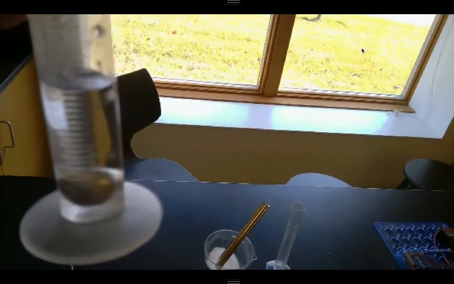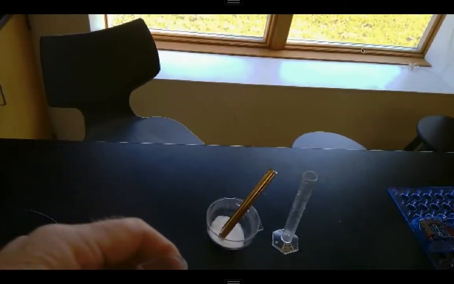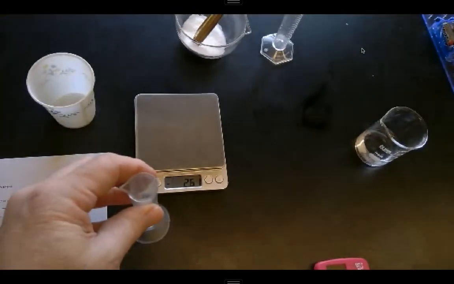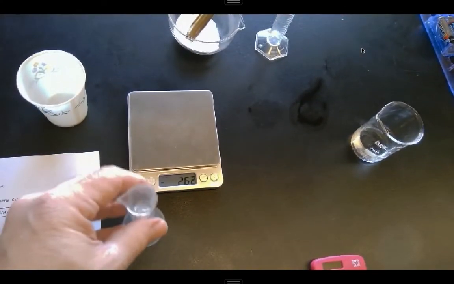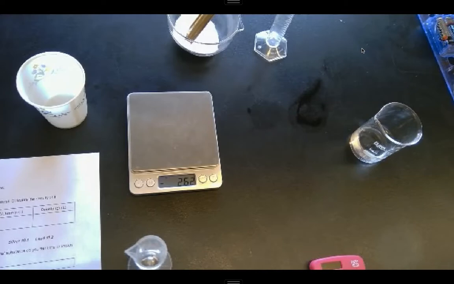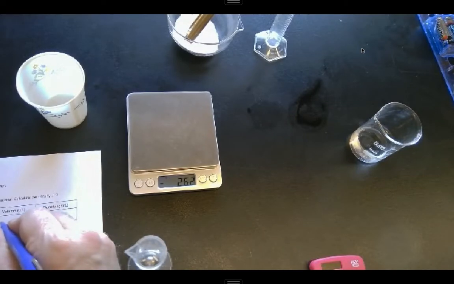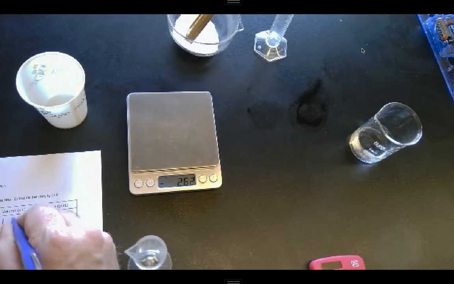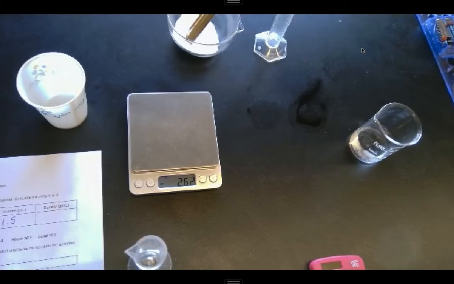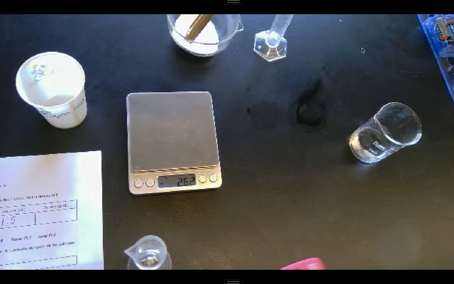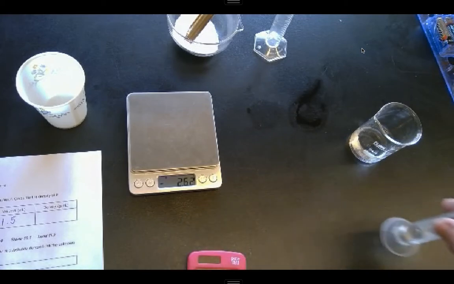Each line is 0.5 milliliters, so I went up 1.5 milliliters in that process there. So my volume is going to be 1.5. Density then, of course, is going to be my mass divided by my volume.